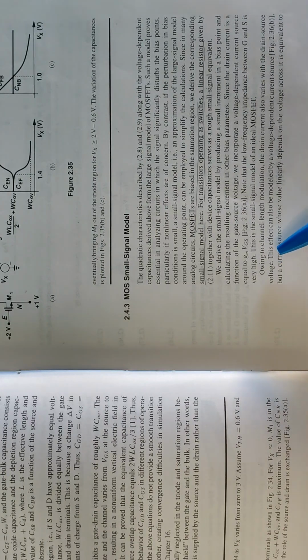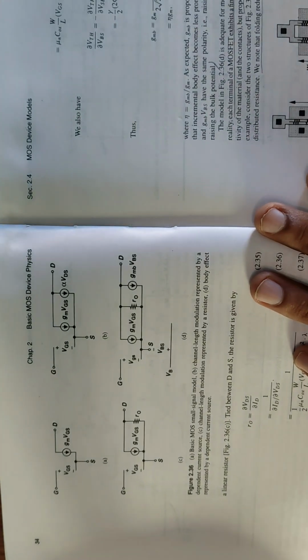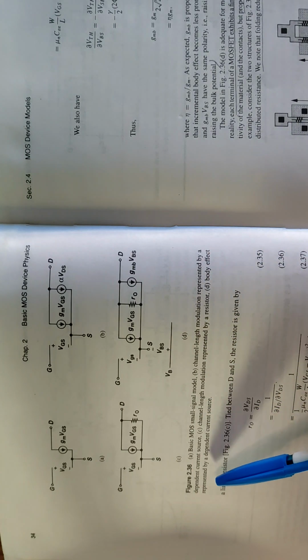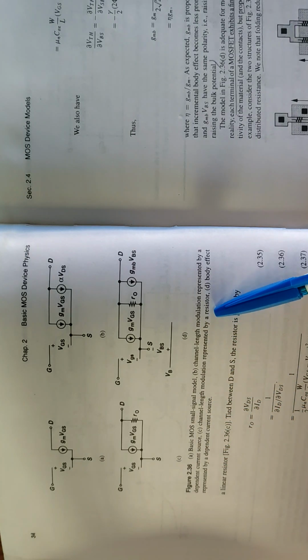Owing to channel length modulation, the drain current also varies with the drain-source voltage. This effect can be modeled by a voltage-dependent current source, Figure B, but a current source whose value linearly depends on the voltage across it is equivalent to a resistor. Here you can see the figure, a basic MOS small-signal model. B, channel length modulation represented by a dependent current source. C, channel length modulation represented by a resistor.